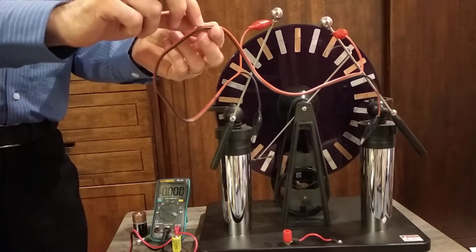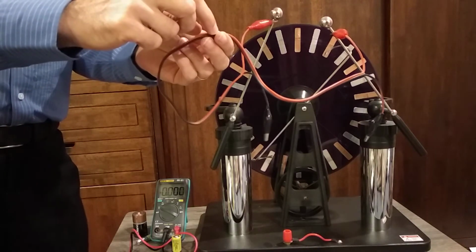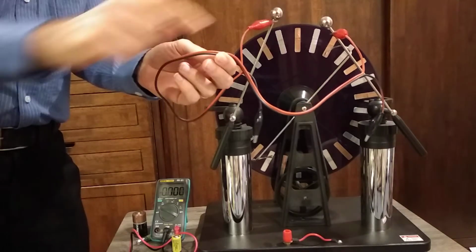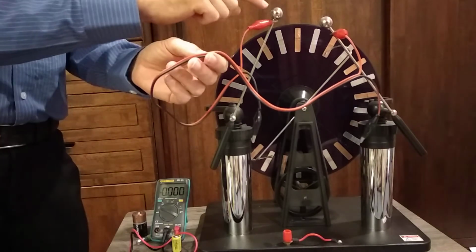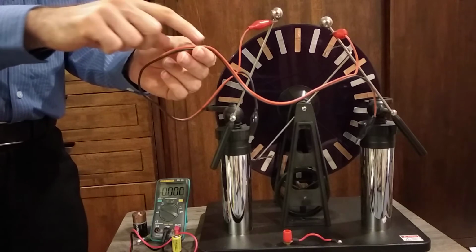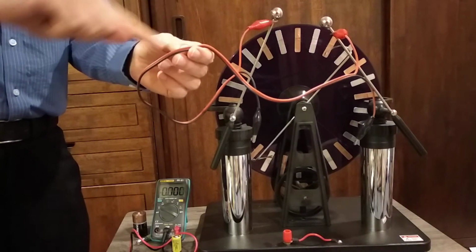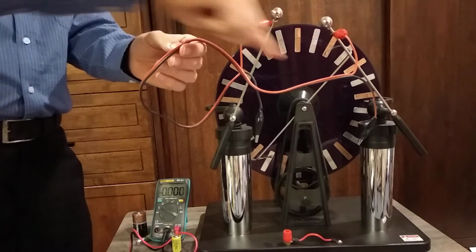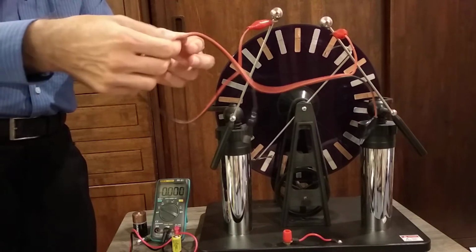It's going to be repelled by the positive charge over here, and it's going to be attracted to the negative charge over here. So in the end, it's going to flow through the wire. Charges that are in the wire are going to start to flow.